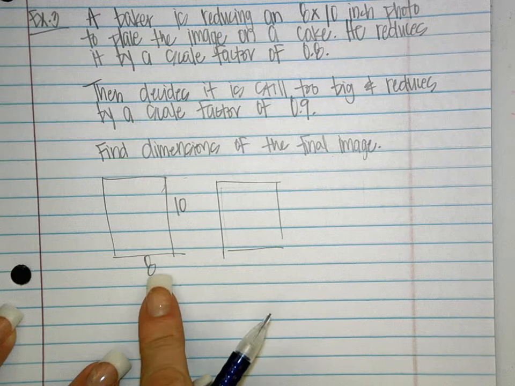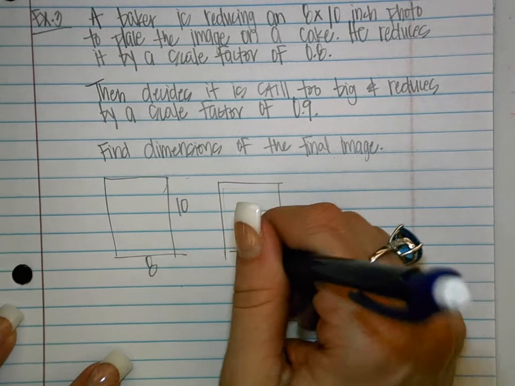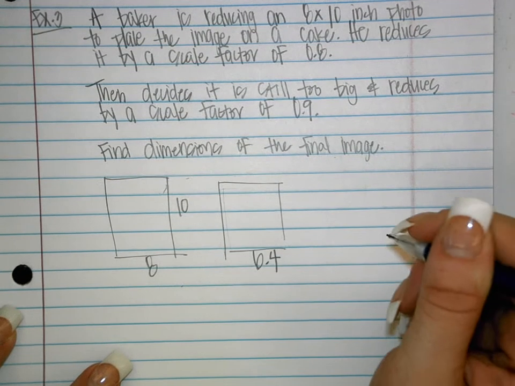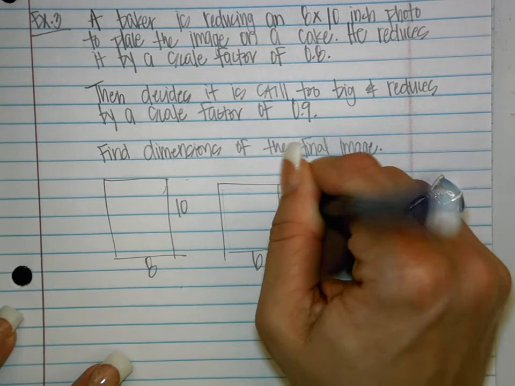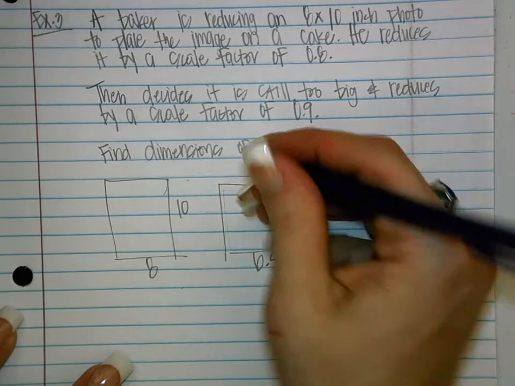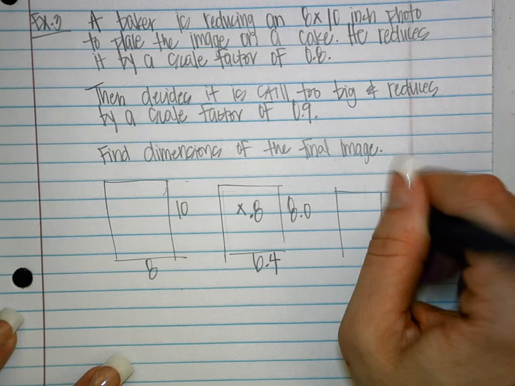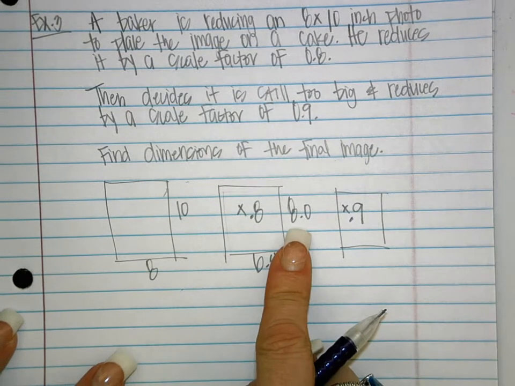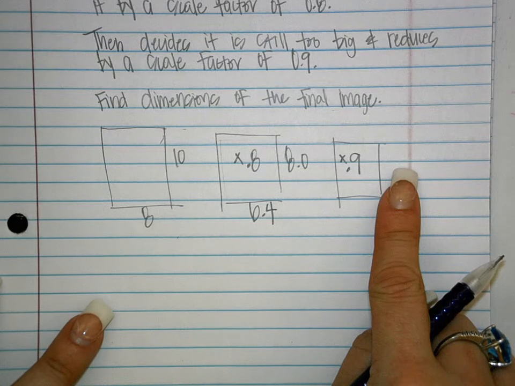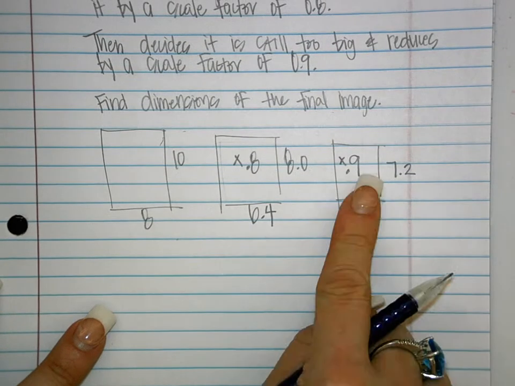If you multiply by 0.8, 8 times 0.8 gives you what? 6.4. Okay, 1 decimal place. And then what's 10 times 0.8? 8.0. But then he decides it's still too big, so I'm going to multiply again by 0.9. Now you have to multiply. So do 8 times 0.9, and what do we get? 7.2. Yeah. And 6.4 times 0.9.